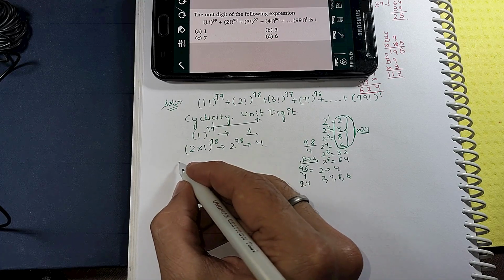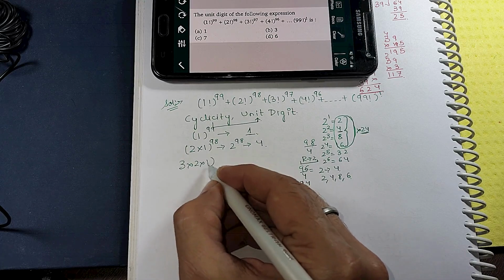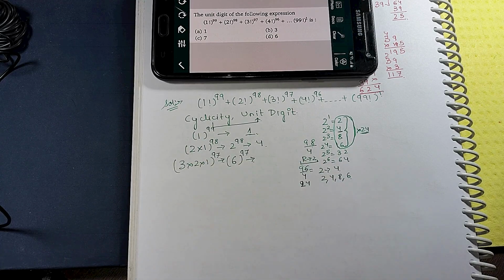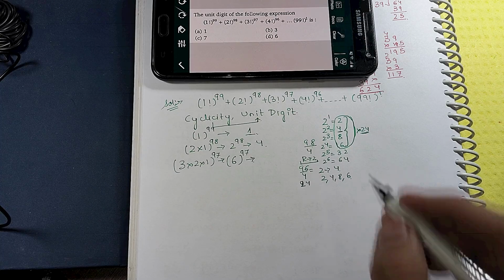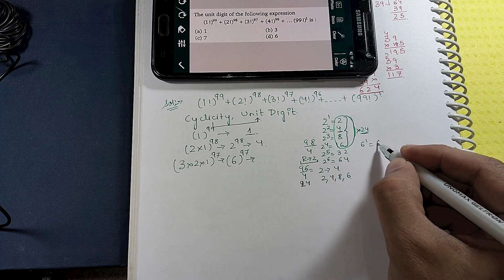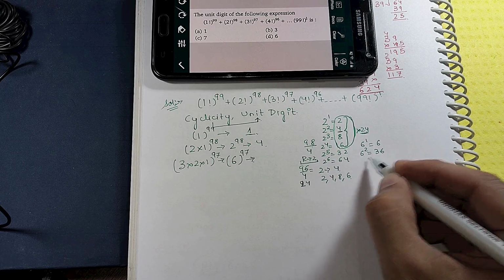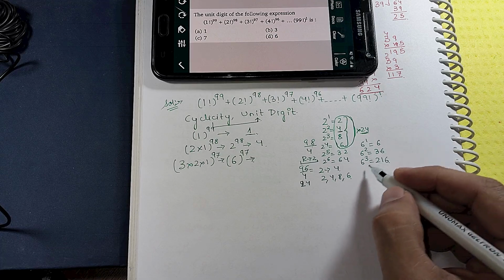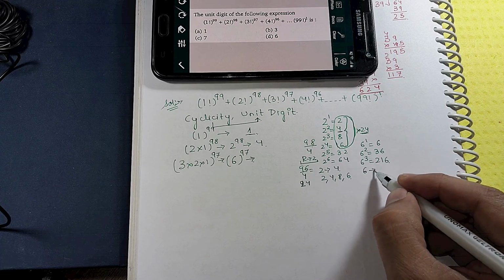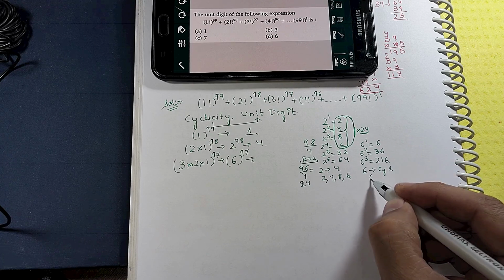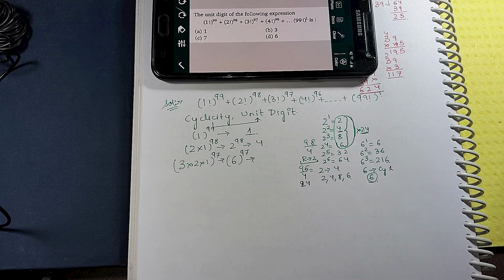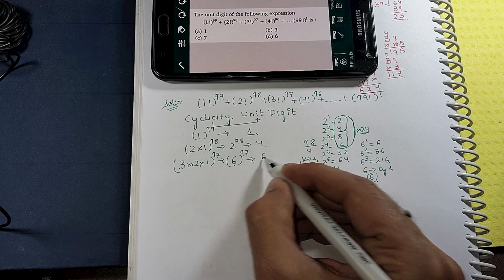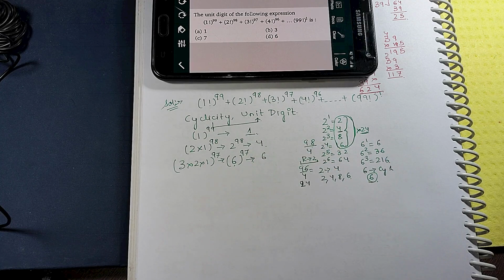Now 3 factorial. 3 factorial is basically 3 into 2 into 1, raised to power 97. So this is basically 6 raised to power 97. Now the cyclicity of 6. 6 raised to power 1 is 6, 6 raised to power 2 is 36, 6 raised to power 3 is 36 into 6, 216. So we know that the cyclicity of 6 is 1, and the unit digit is always 6. So 6 raised to any power will have unit digit 6. So these all are unit digits we are writing, right?